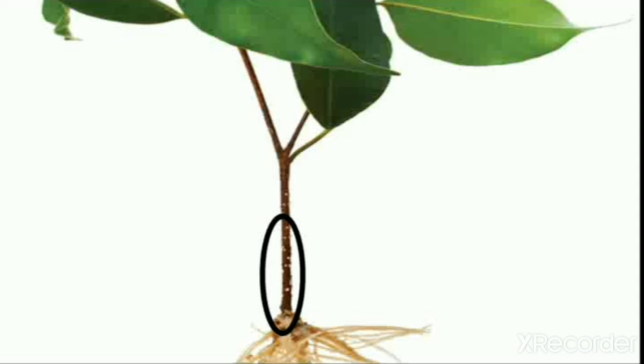When you cut the stem and disconnect it from the root, the plant stops growing. So if you want to grow a healthy plant, then roots give nutrients to the stem. So stem is a very important part of the plant.